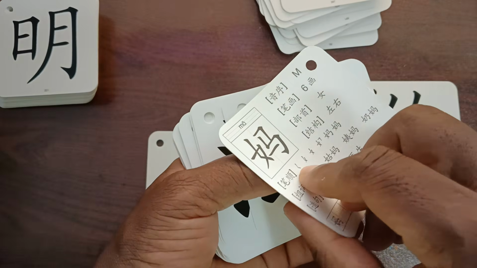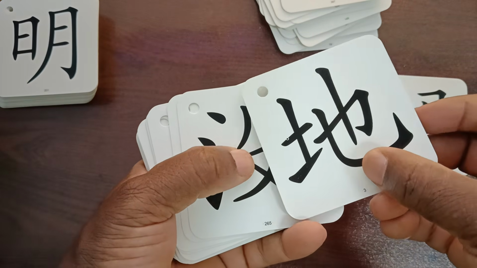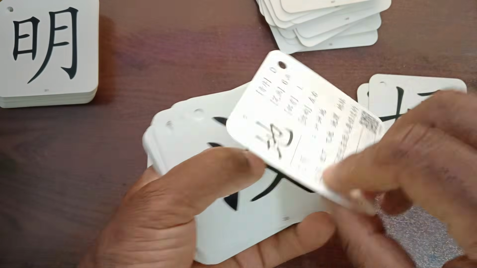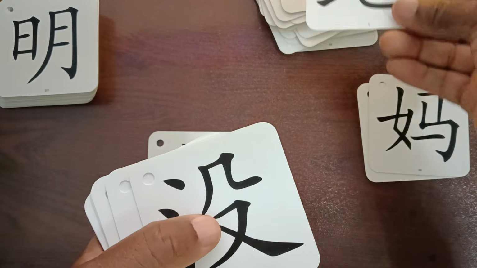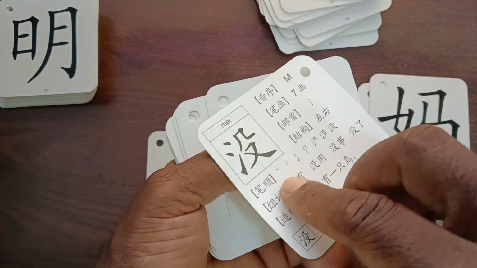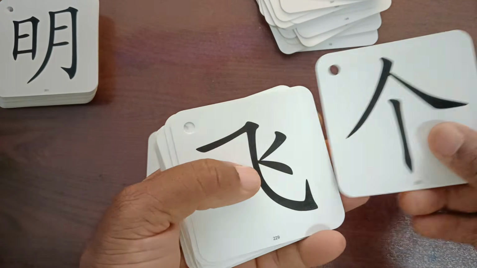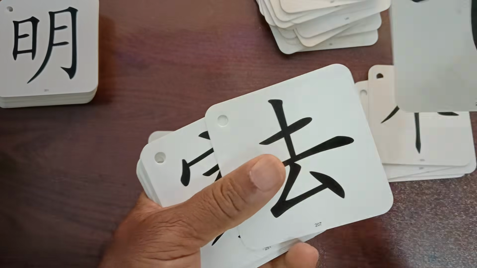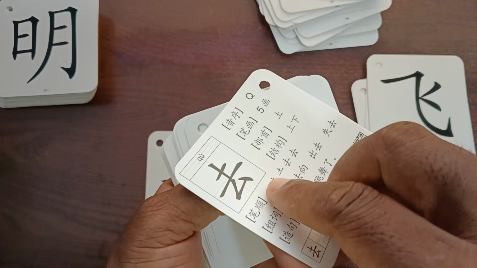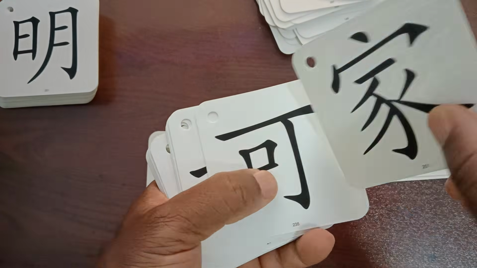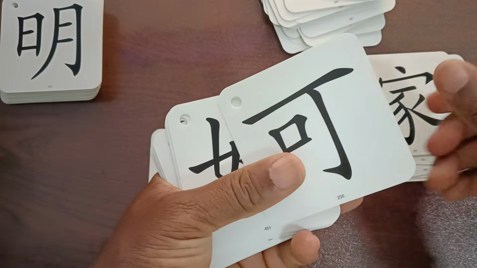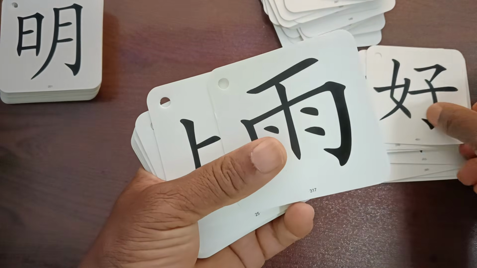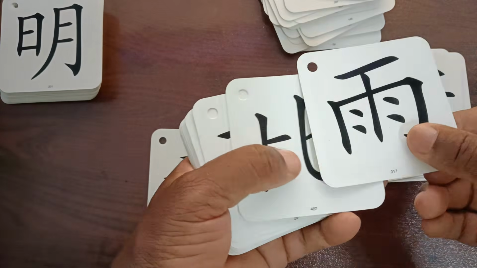Ma. Ta. Di. Or Di, part of Didi, meaning little brother. Mei. Ke. Fei. Chu, meaning to go. Jia, meaning home. Ke.